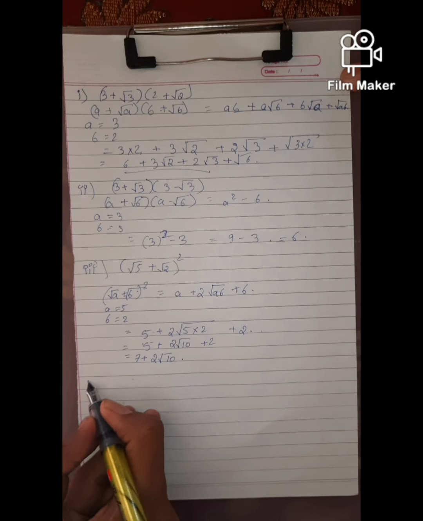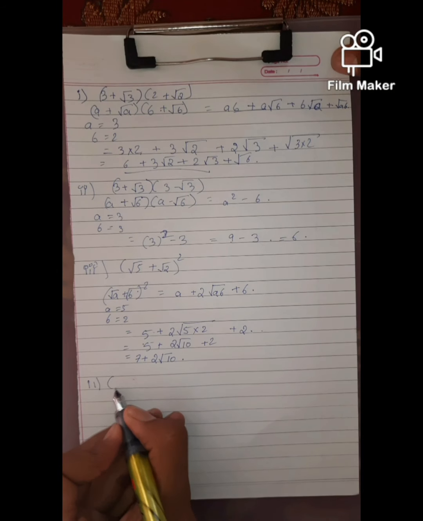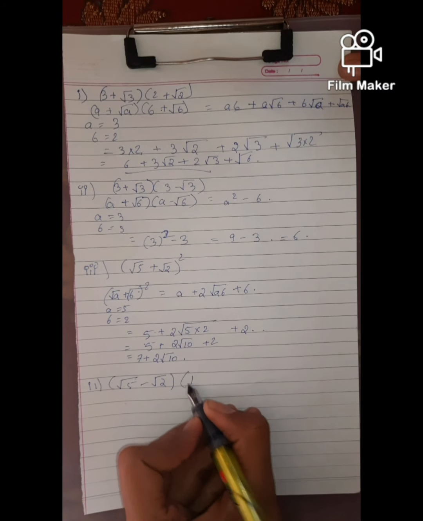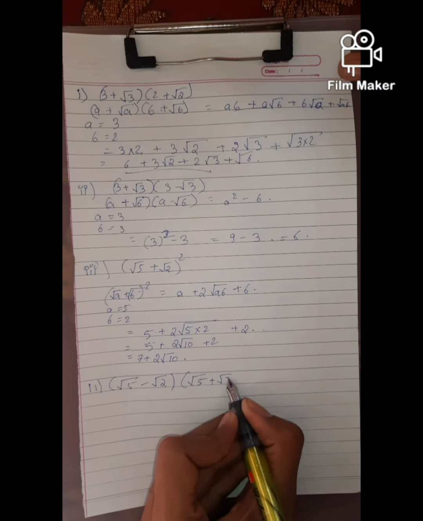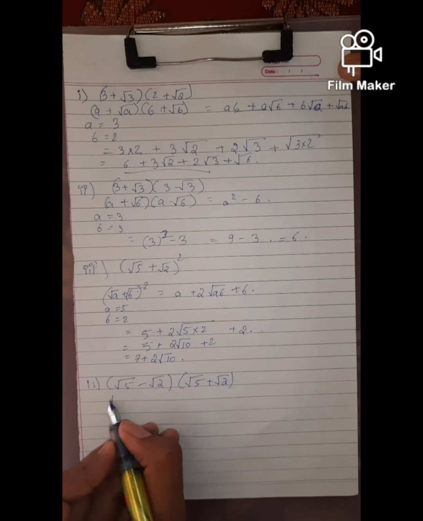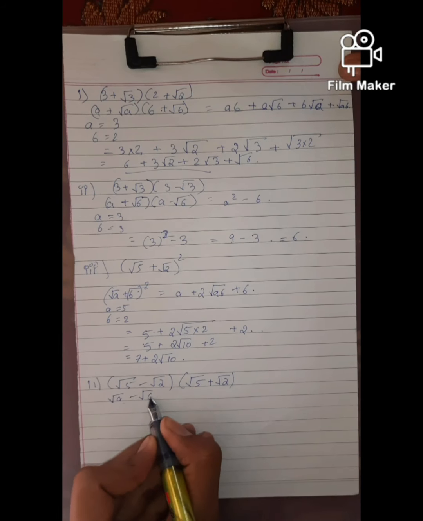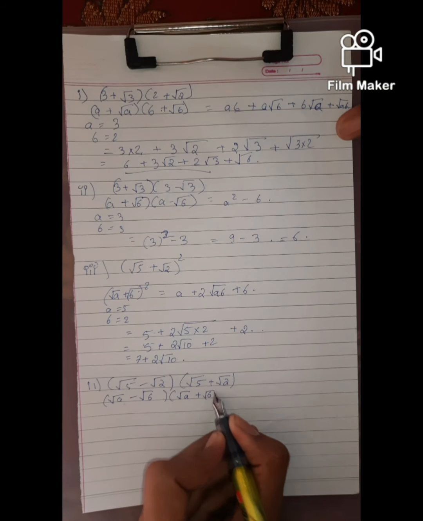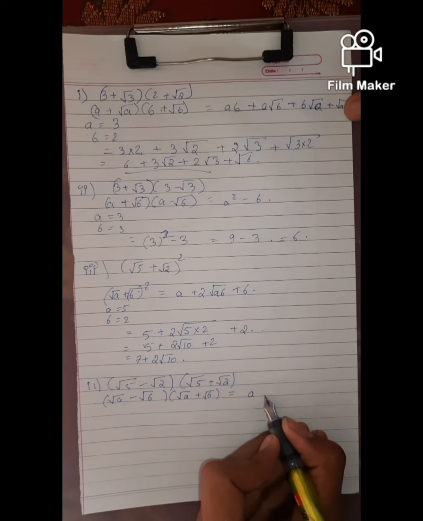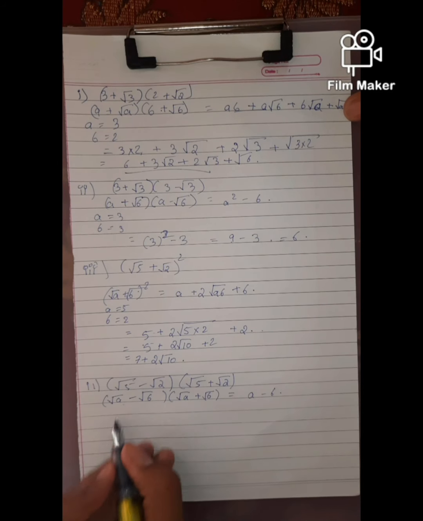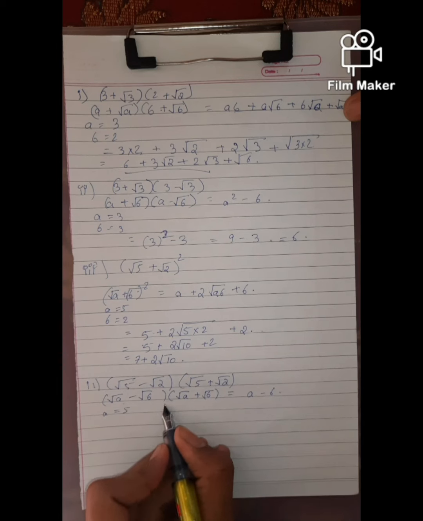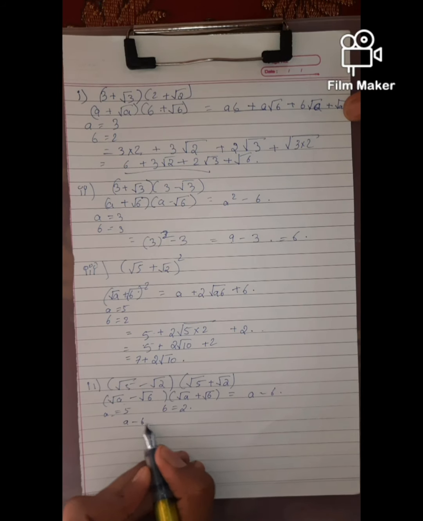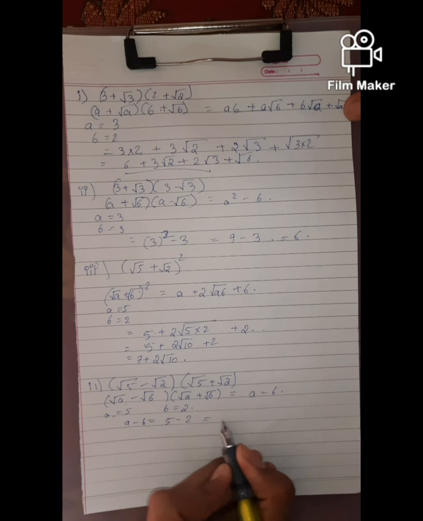Now let's go to the fourth part, which is the last part of the question number 2. And it says that under root 5 minus under root 2 multiplied by under root 5 plus under root 2. This is of the form under root a minus under root b multiplied by under root a plus under root b. So as you all know, the value of this is a minus b. So the value of a is here 5 and the value of b is 2. So from here we will put the values of this, and a minus b is equal to 5 minus 2, which is equal to 3.